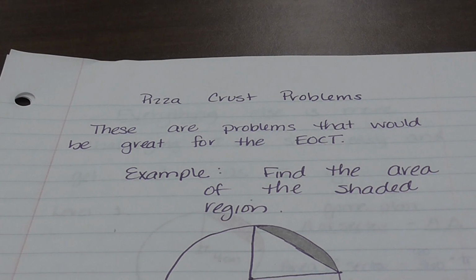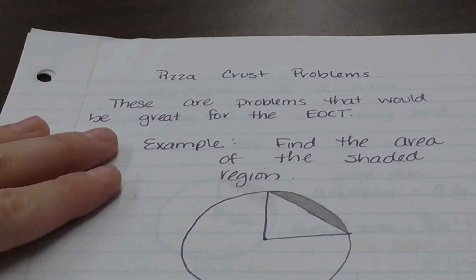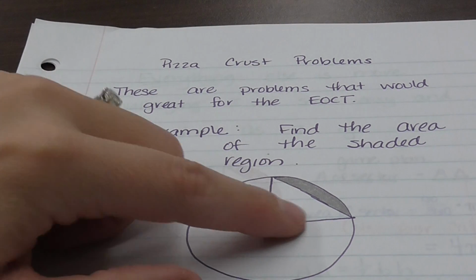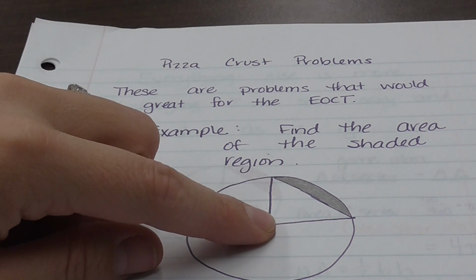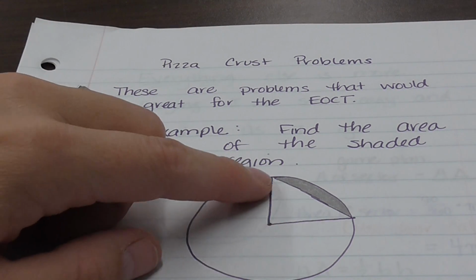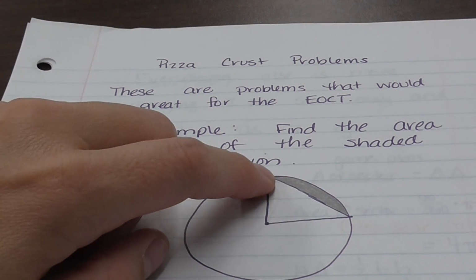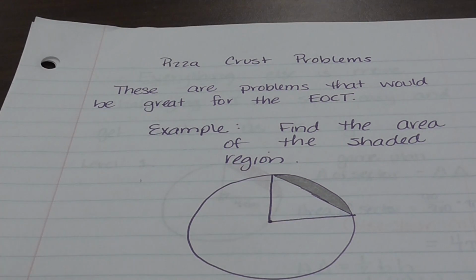Alright, I promised you guys a video on the pizza crust problems, so here are the problems that would be great for the EOCT. So first, an example: find the area of the shaded region. Basically, it has a sector marked out, and then it says I don't want the whole sector, I just want the part that's not inside the triangle.